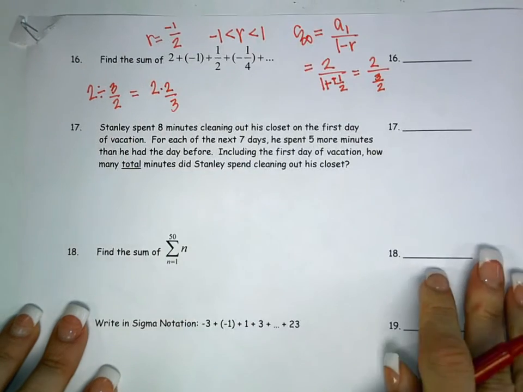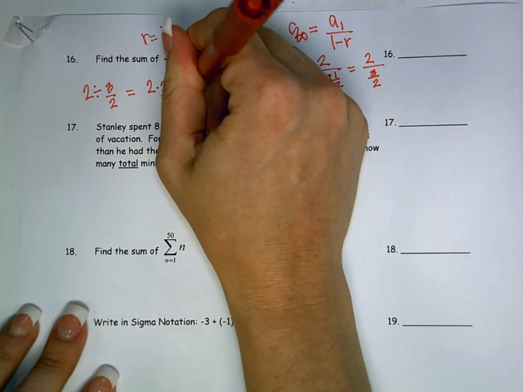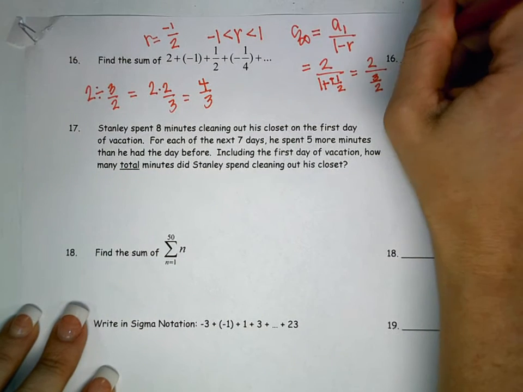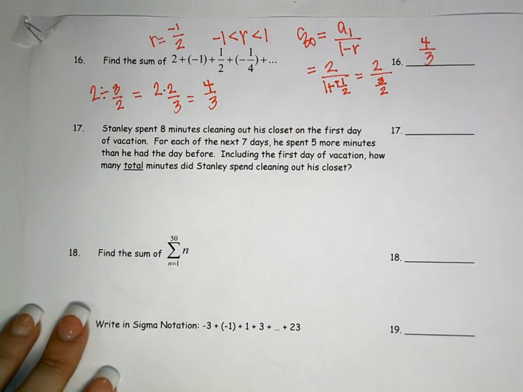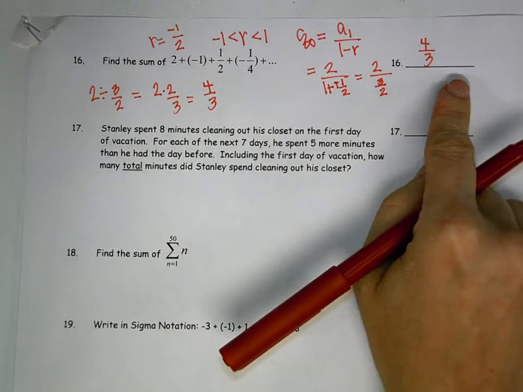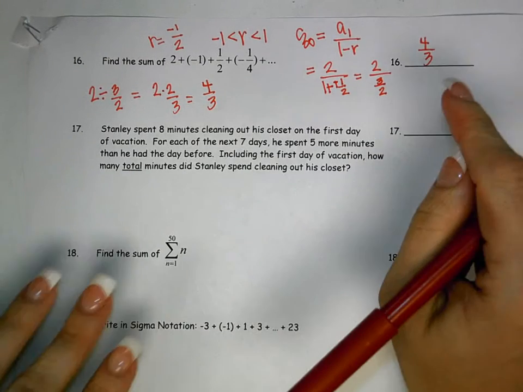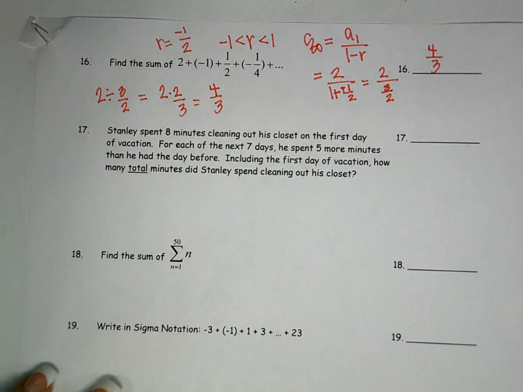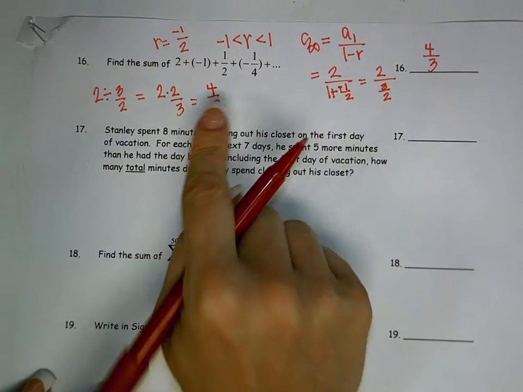If you multiply that together, it gives us 4 over 3. Leave it like that as long as it's reduced, which this is. I want you to leave your answers like that. You do not need to worry about changing them to mixed numbers. You do not want mixed numbers as answers. It's going to mess you up. That's the sum, right? If you add up all these things together, you'd get 4 over 3.